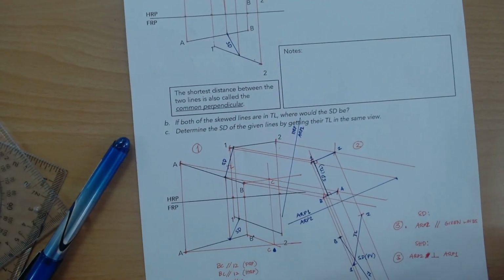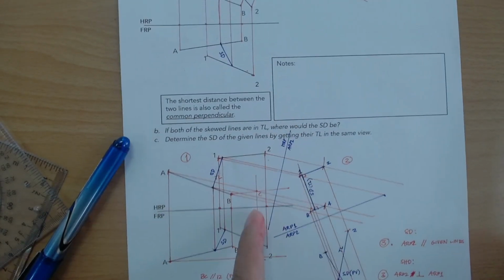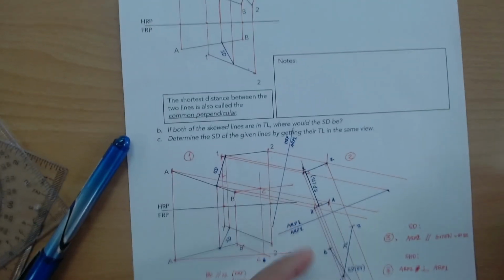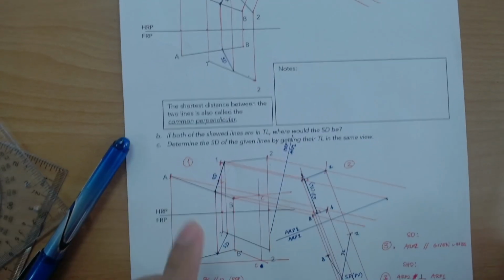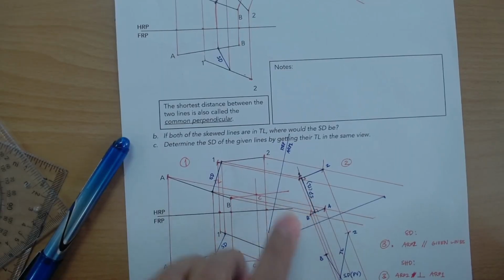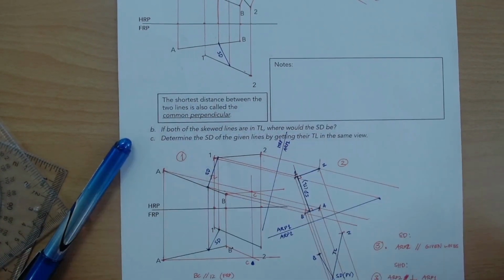So, hopefully that's clear, no? ARP1 being this one. So, ito kasi yung si ARP1, no? So, perpendicular siya dito. Yung gagawin nyo. Okay? Same first two steps silang dalawa. First two steps is the same. Ang difference lang is si step number 3. Gagawa ka ng perpendicular dito.